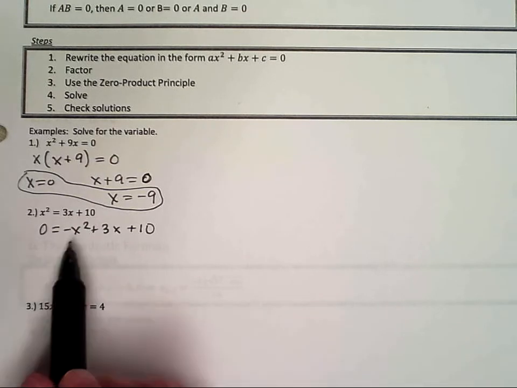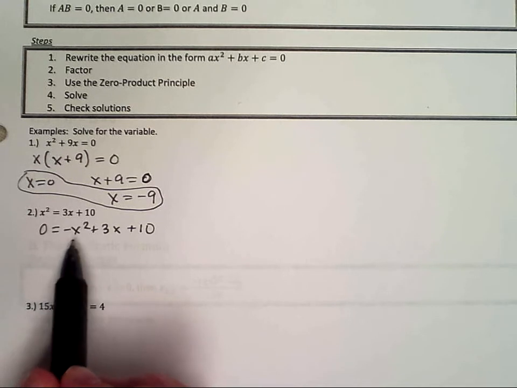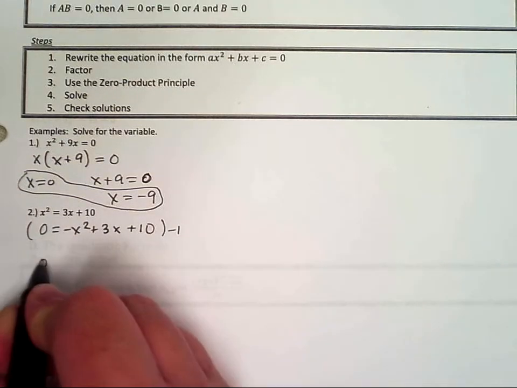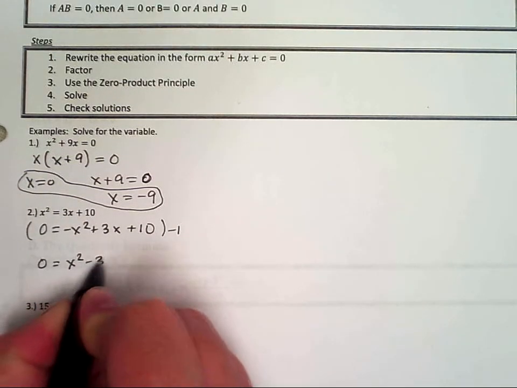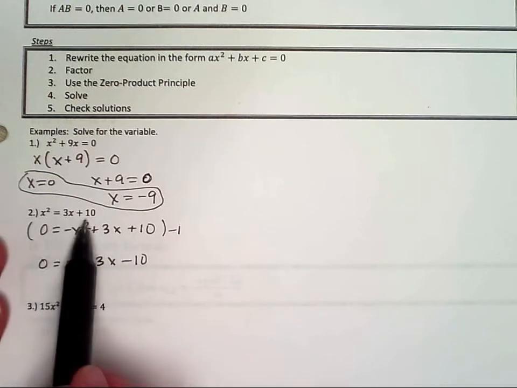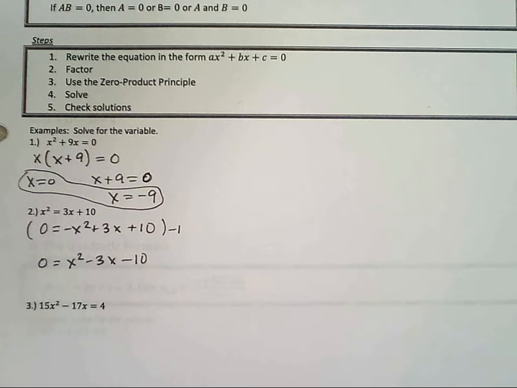We could factor. So the thing is now that we have a negative x squared, and usually we like to have positive x squared when we factor. So we can just multiply everything by negative 1. I get 0 equals x squared minus 3x minus 10. If you would have subtracted the right-hand side to the other side, you would have gotten the same thing. So however you want to do it is fine. Okay, so somebody remind me how to factor.